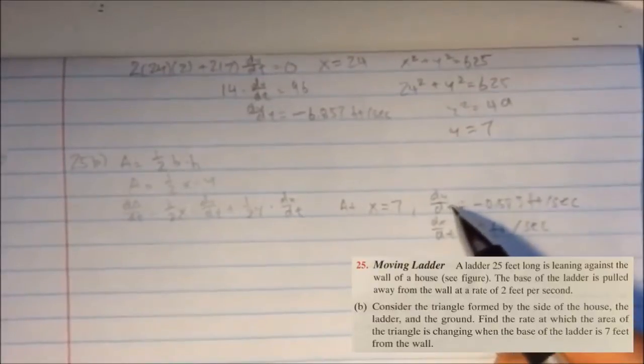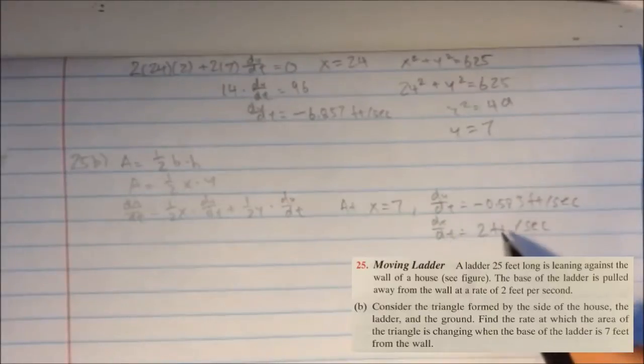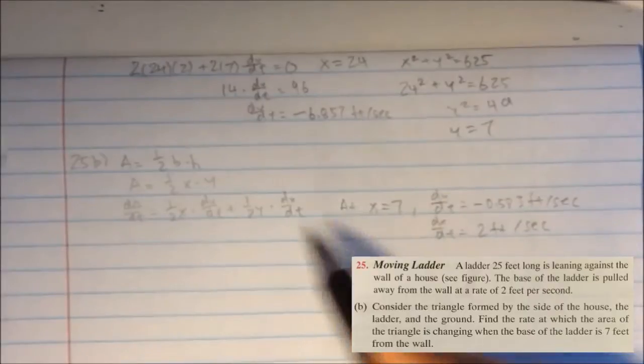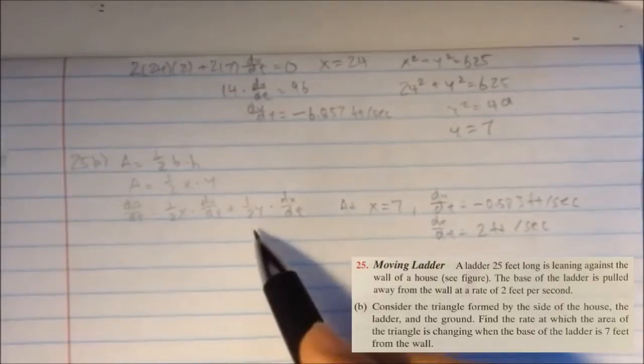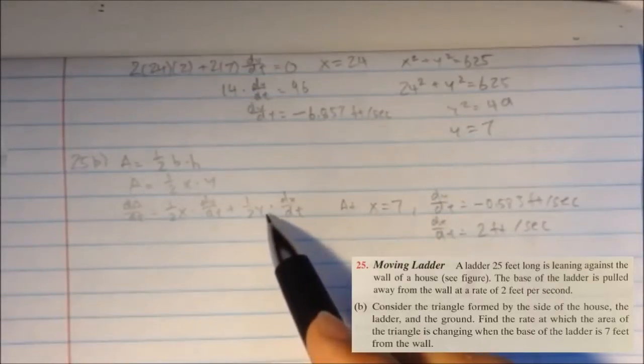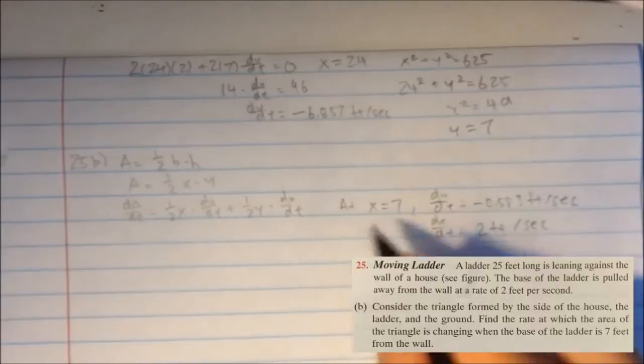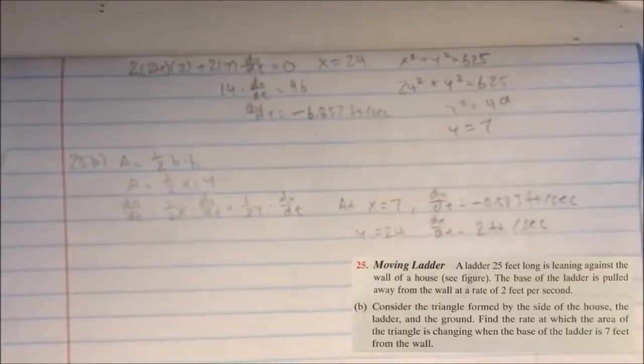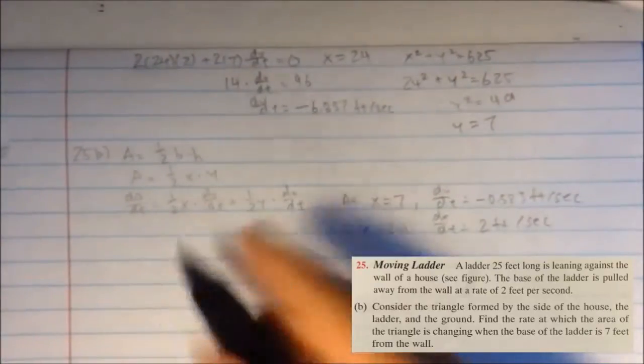So we know the rate at which the ladder is going down the wall. We know the rate at which the ladder is extending away from the wall. And we have the values of the base and the height. We calculated y in the first part of 25A. When x equals 7, y equals 24. And now we can just plug it all in and solve for the rate of the area.